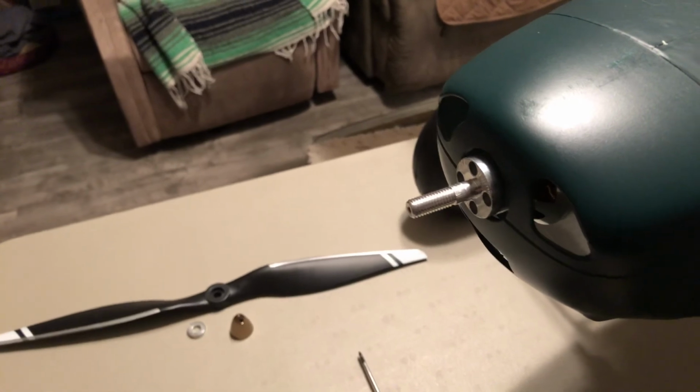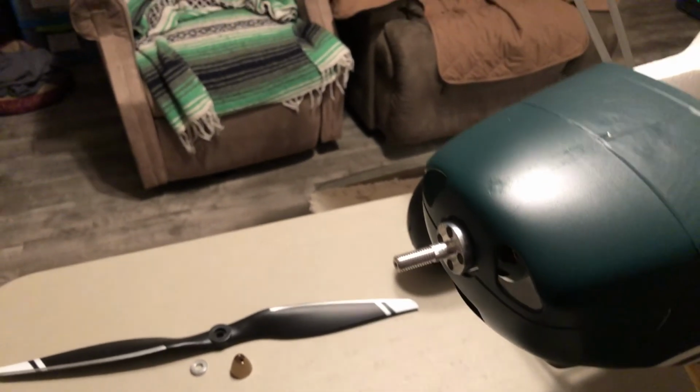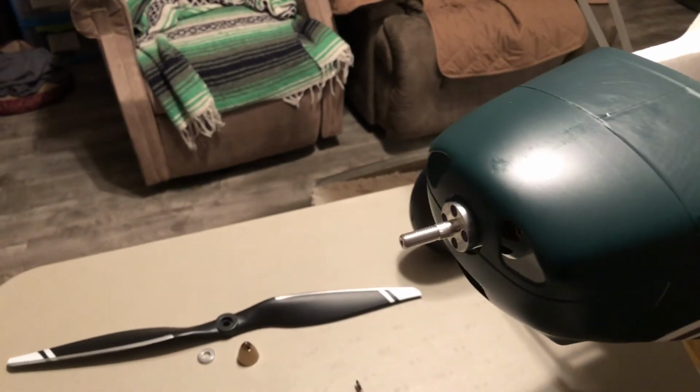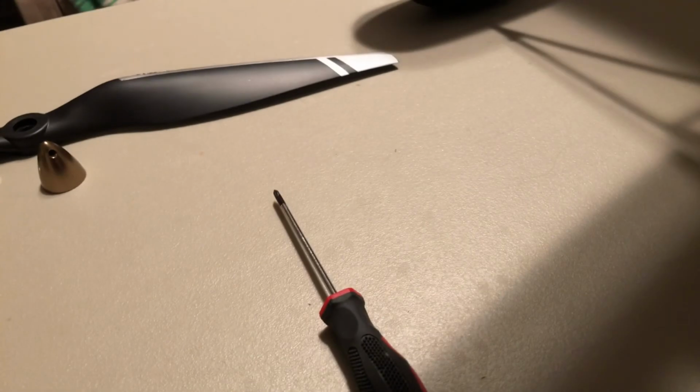Now, I'm going to go ahead and power this thing up, and one thing to note, take the prop off, because to get out of the calibration mode, you're going to have to cycle the throttle, and you don't want that prop hitting anything. So give me just a second here to plug a battery in.